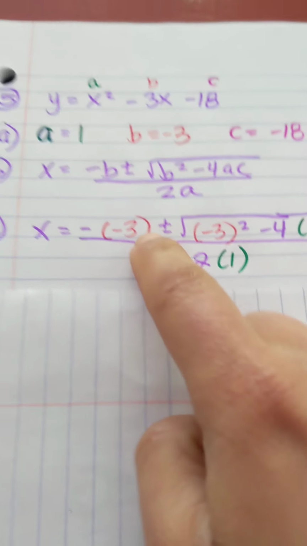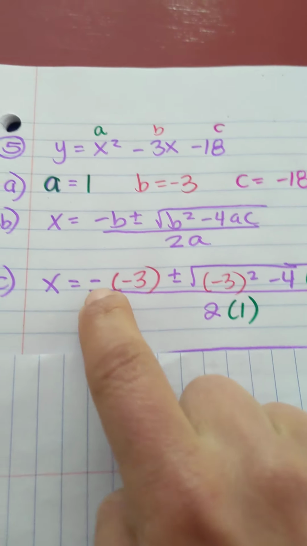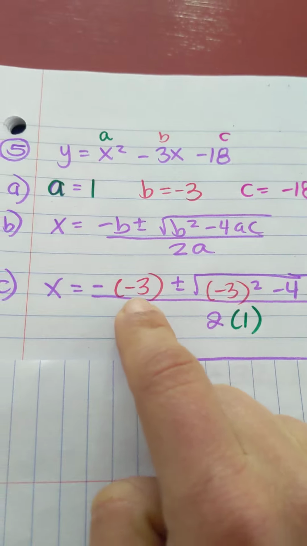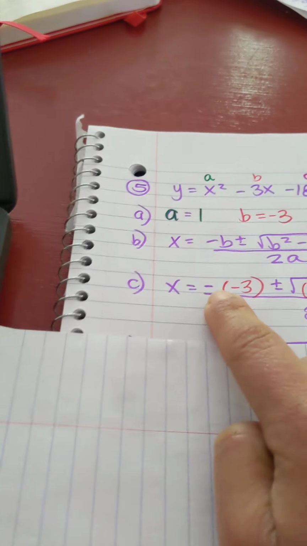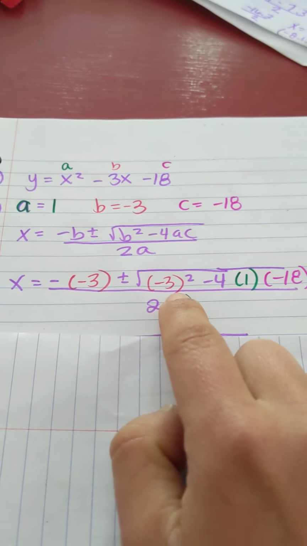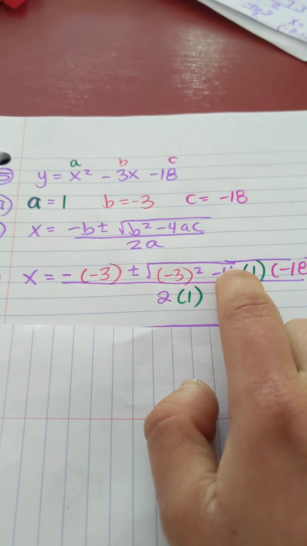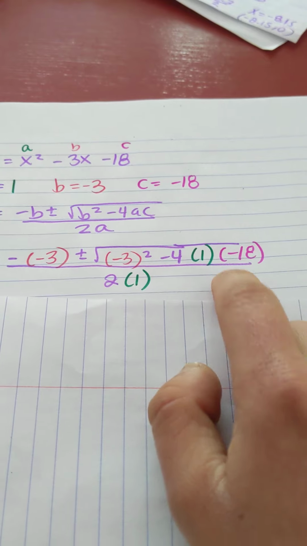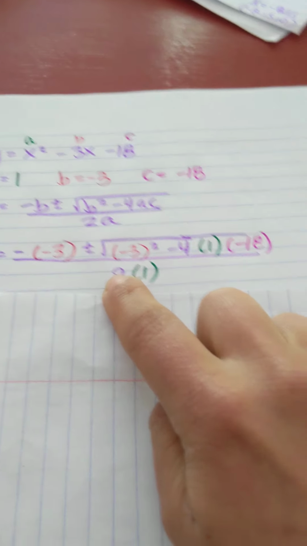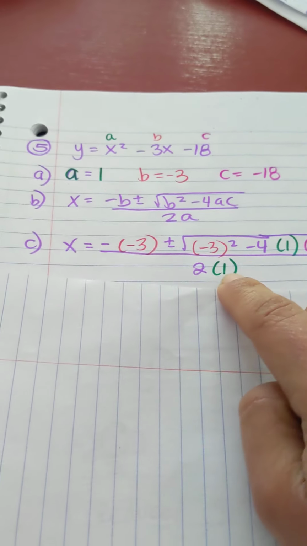For C, plug in A, B, and C. So I plugged in, B was -3, so it's a negative of a -3. Don't forget the first negative. Plus or minus the square root of negative 3 squared minus 4 times A was 1, times C, which is negative 18, all over 2, and your A was 1.